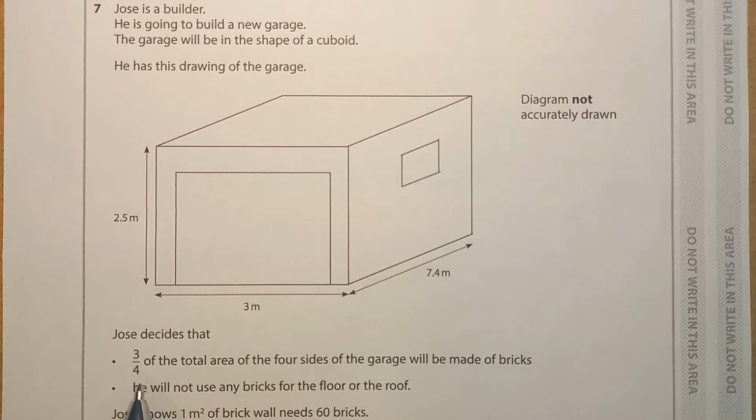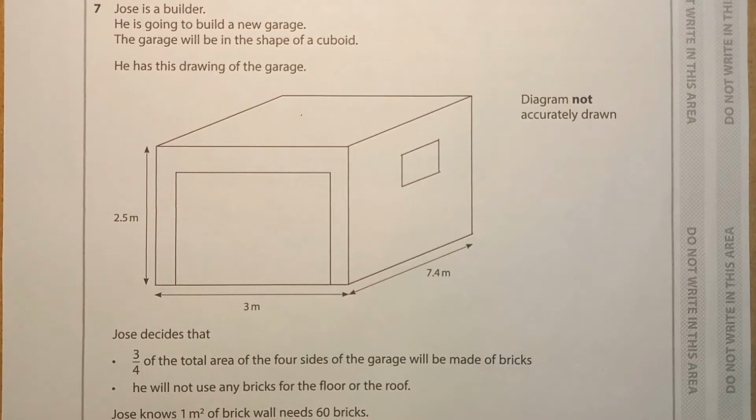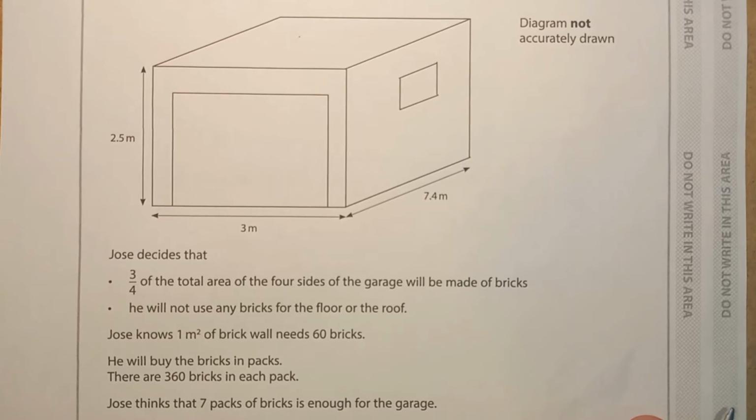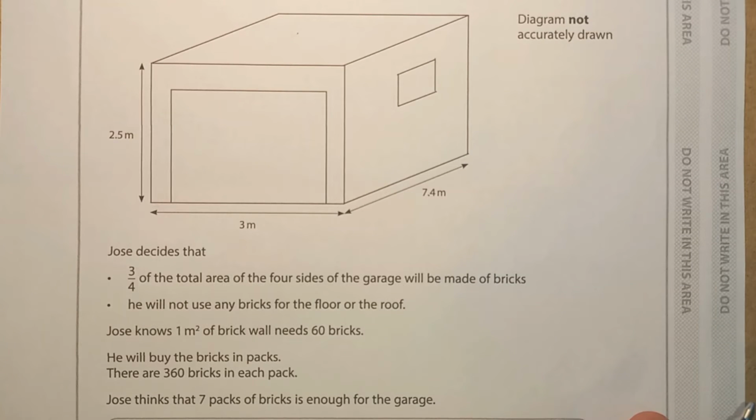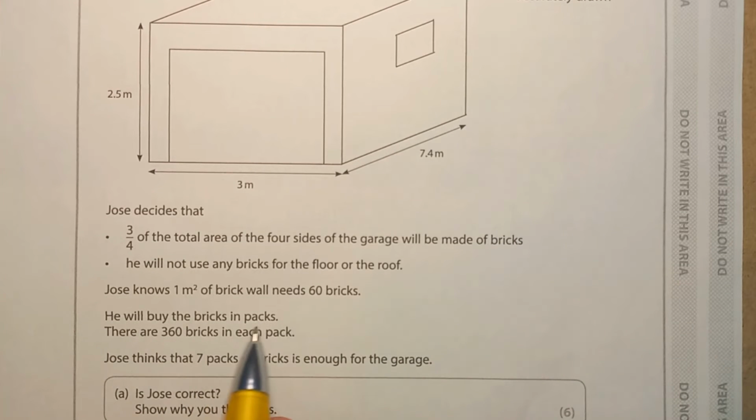Jose decides that 3/4 of the total area of the 4 sides of the garage will be made of bricks. He will not use any bricks for the floor or the roof. So we don't care about the top or the bottom. Also tells us Jose knows 1 meter squared of brick wall needs 60 bricks. If we move this up. Right, let's do it to here. Okay. He will buy the bricks in packs. There are 360 bricks in each pack. Jose thinks that 7 packs of bricks is enough for the garage. Is Jose correct? Show why you think this.